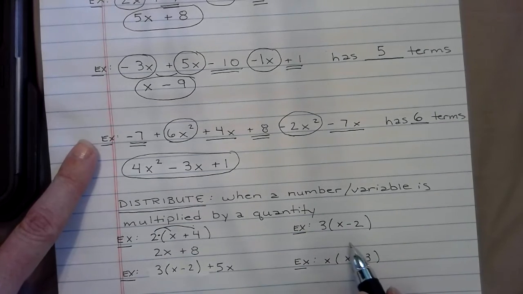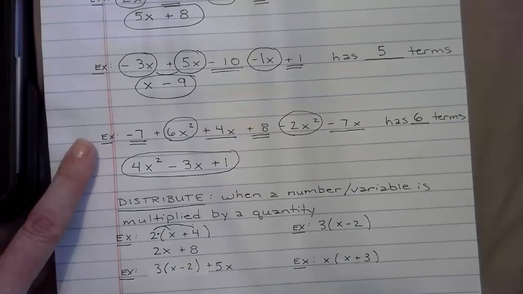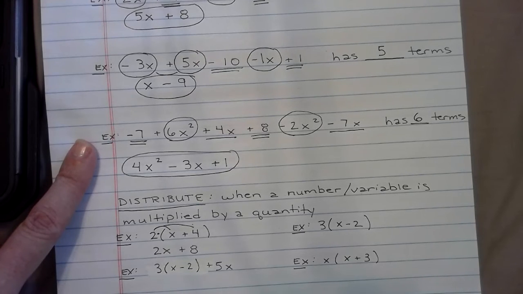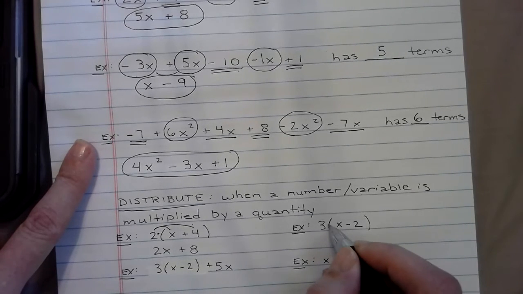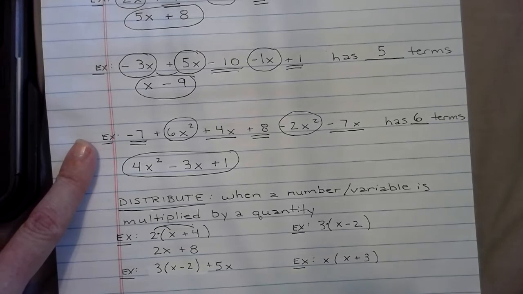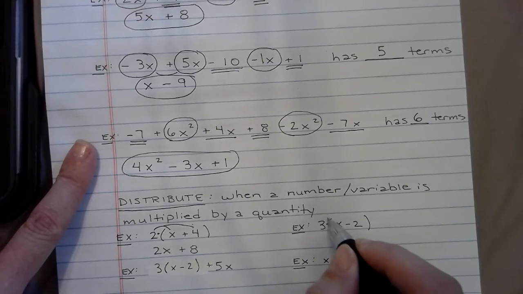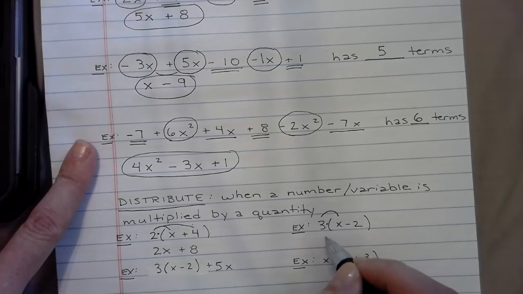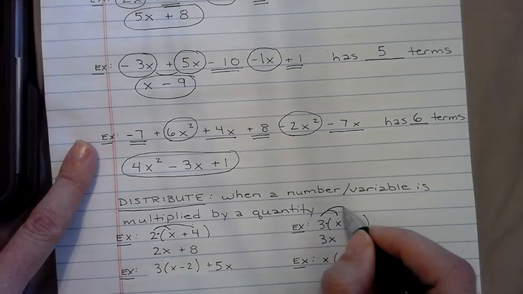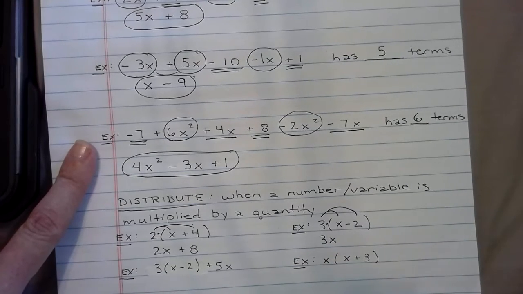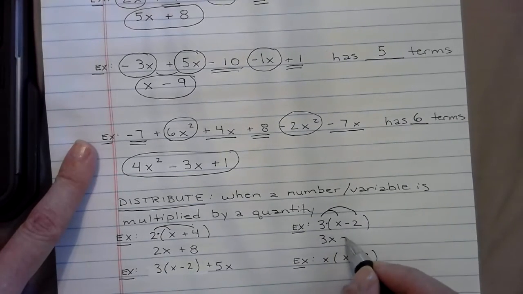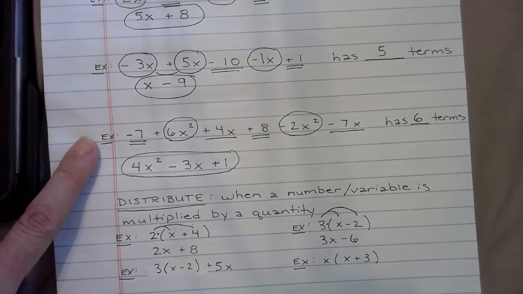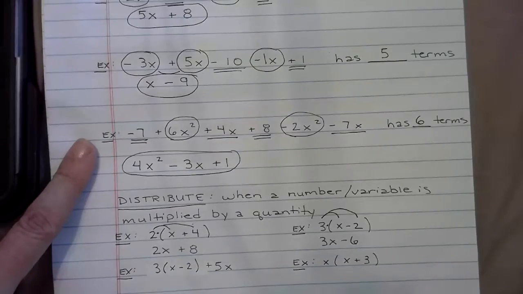Then over here, if you want to pause me and give this one a try, please do, and then come back and check your answer. This is 3 times a quantity. There's 2 terms in here. Terms are separated by a plus or minus sign. So I'm going to take 3 times x. 3 times x, it was written 3x. And I can actually do 3 times negative 2. Positive times a negative is negative. 3 times 2 is 6. Okay, the next one's a little bit different.